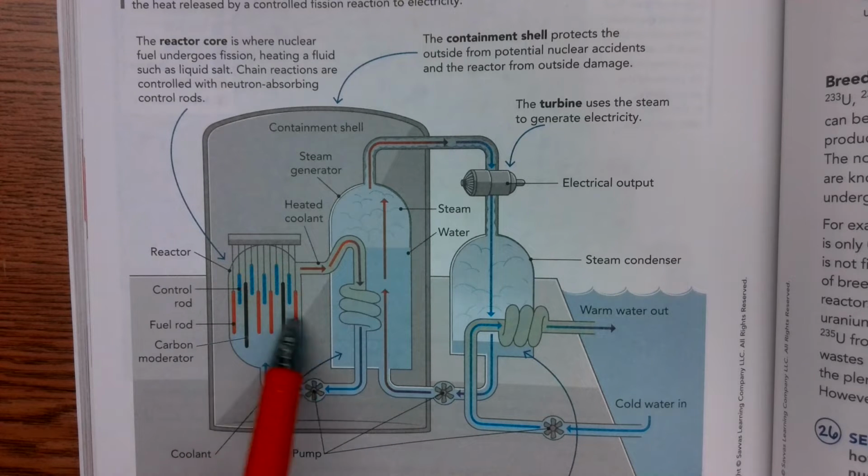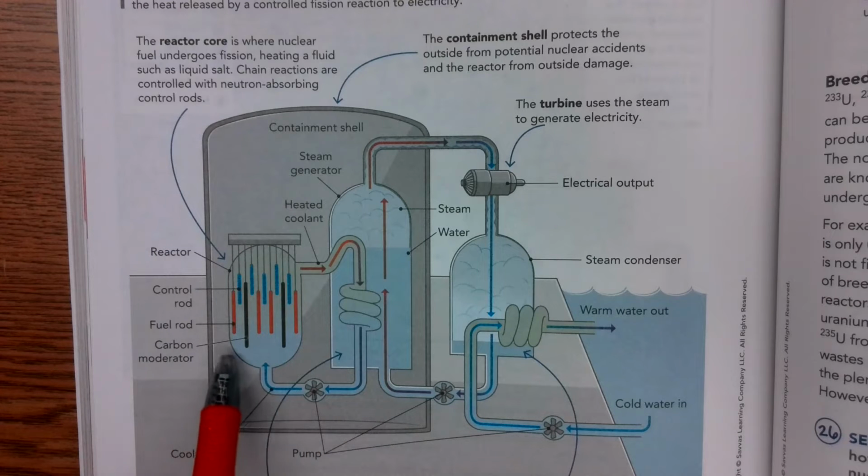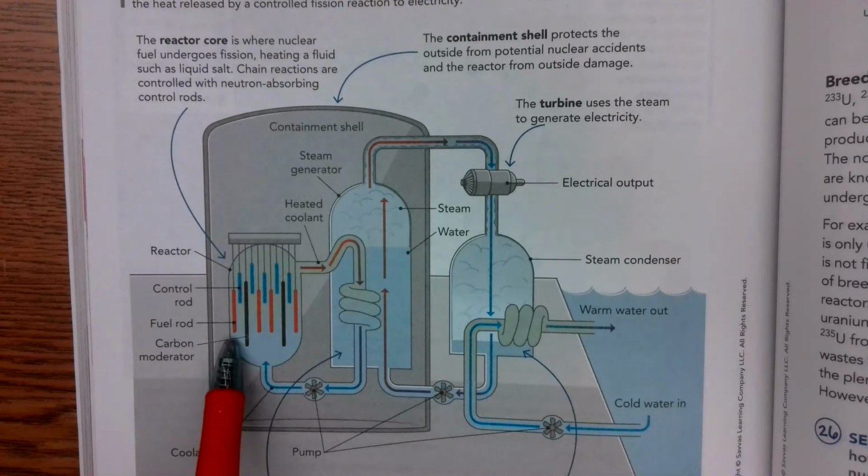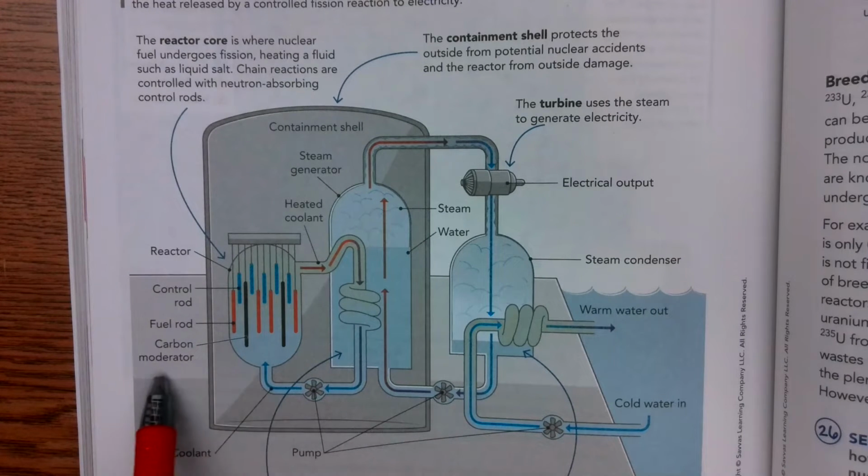So what we've got here is three different types of materials. We have the actual fuel rods, which is the uranium-235, and that's the red. The blue is the control rods, okay, and then the black is the carbon moderators, okay. And a lot of times these graphite or carbon moderators will slow the reaction down, because we don't want to turn this into a bomb, okay.